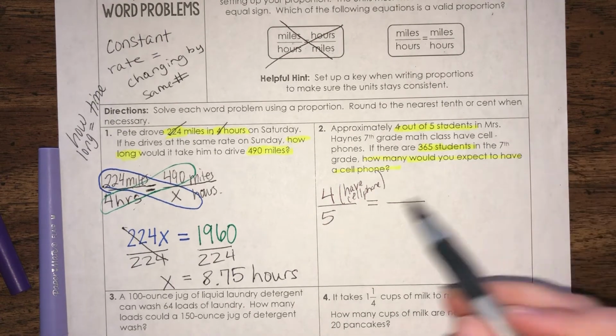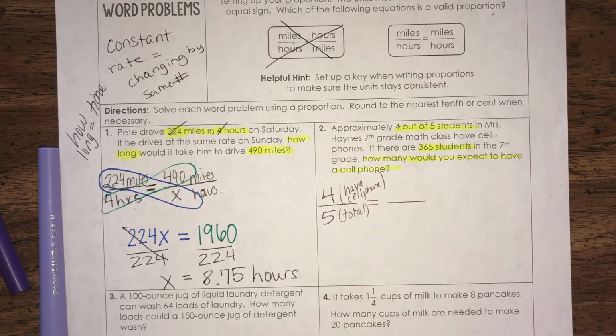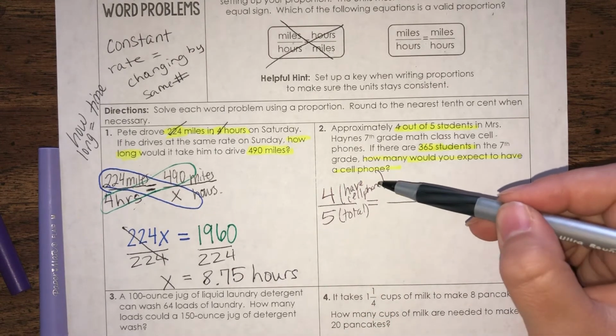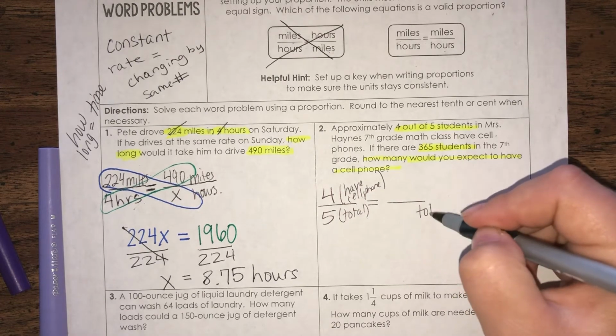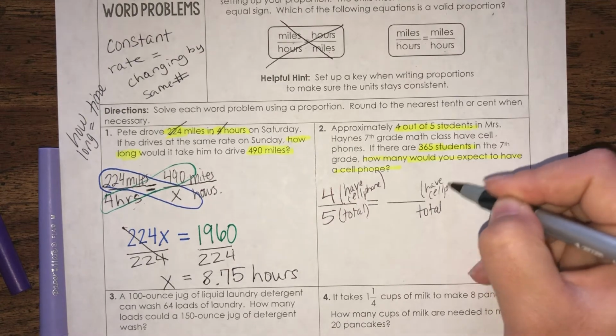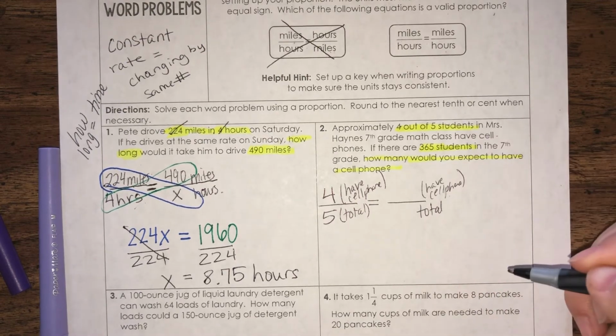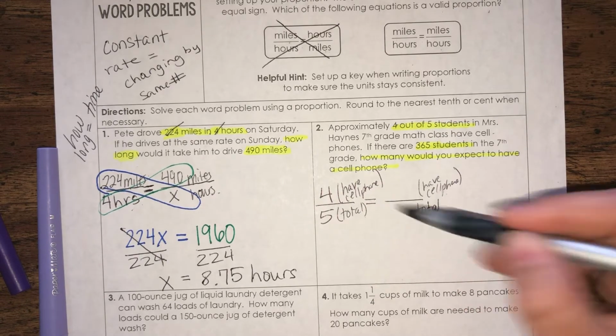In this case, this bottom one represents the total. So if I have people who have cell phones on top and the total on the bottom, I know we're going to have a total over here. And we're going to have cell phone on top. Your fraction has to stay consistent for it to be remaining equal.